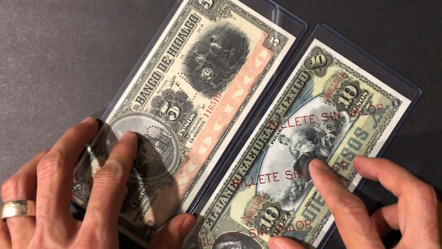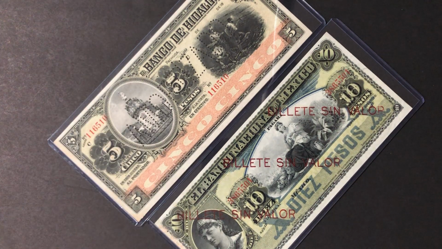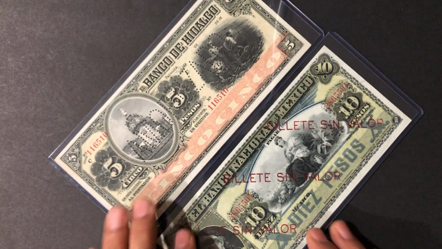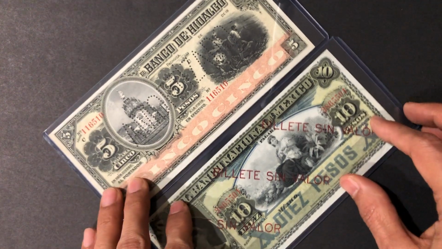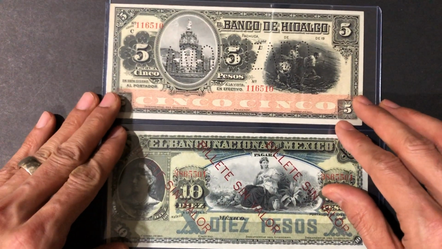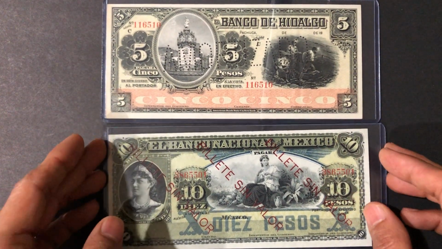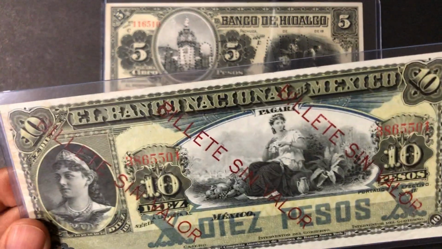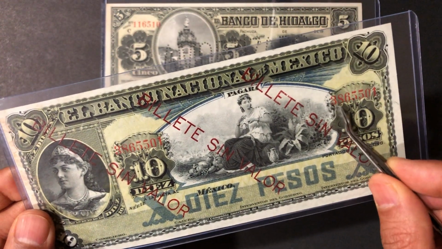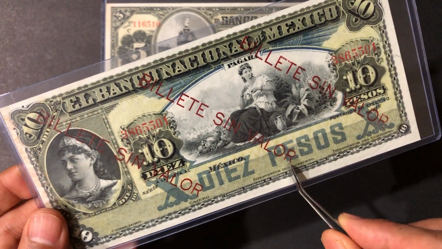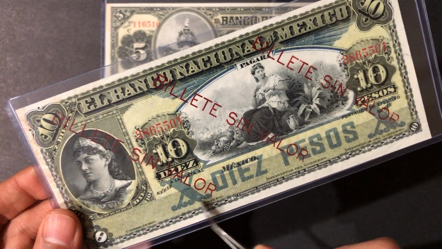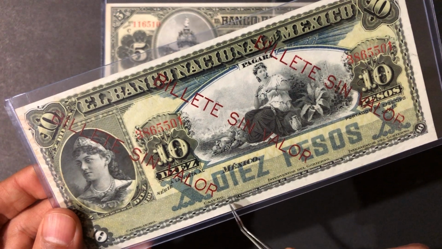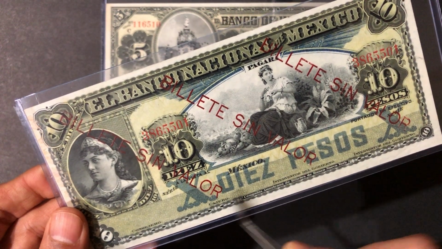Now, just the way you can change the denomination to increase the value, you can go the other way, basically decrease the value. So here I have two banknotes from Mexico, and these are both remainder notes. Remainder notes have a serial number, but they are not signed. So there's no signature of the registrar.